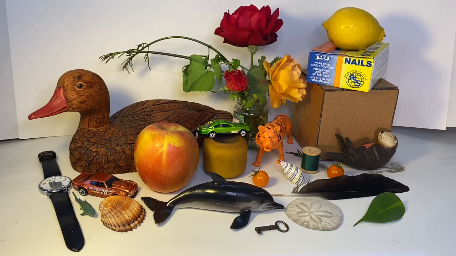So just getting to find all the different things that are in the object that you're drawing. And we're gonna draw with pencil for just a little while, and then we're gonna color it in with colored pencil or crayon. So I'm gonna put a lot of pictures of this still life at the end of the video. Don't worry about it.